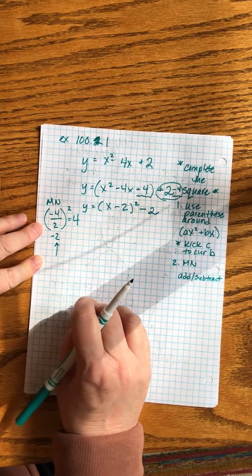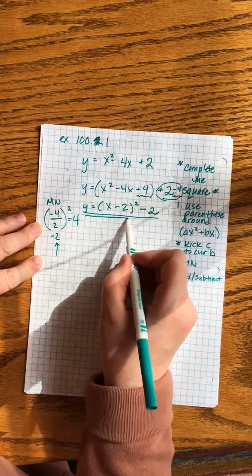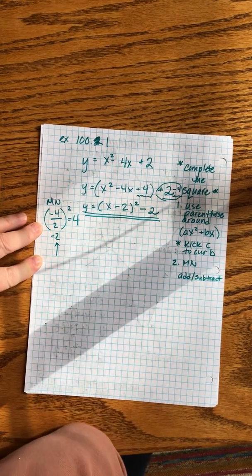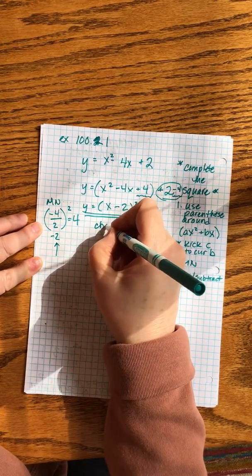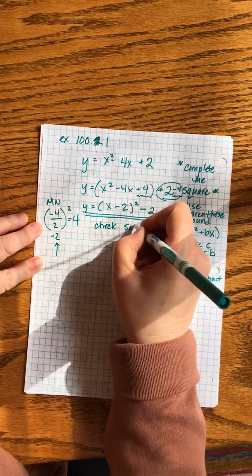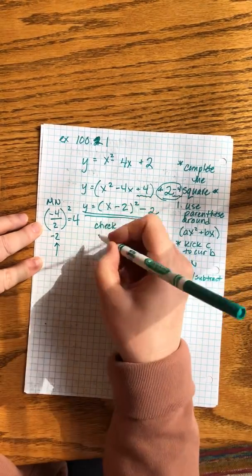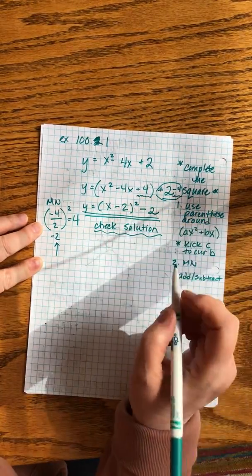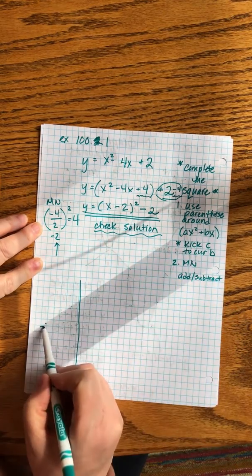All right, and so this, we're saying, is what we want to graph for our parabola. This is the cleaned up equation. I do recommend you check your solutions manual here and make sure that your equation looks good before you dive into graphing it, okay? So that's my advice to you, is check the solution at this point. But I already did, and now we're ready to graph.